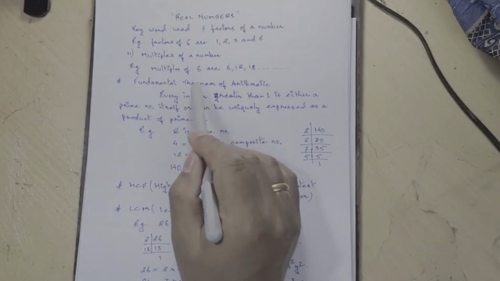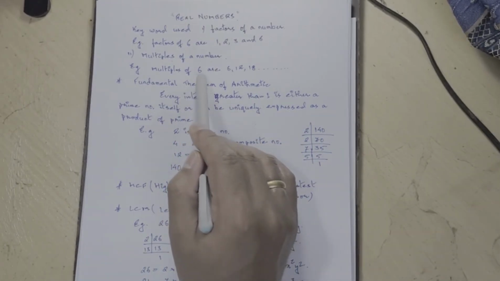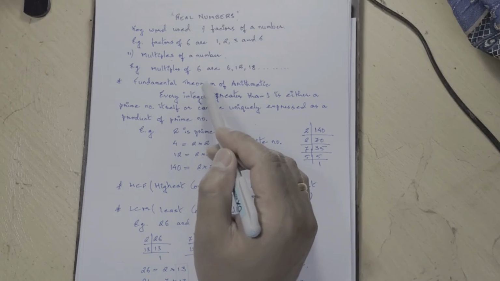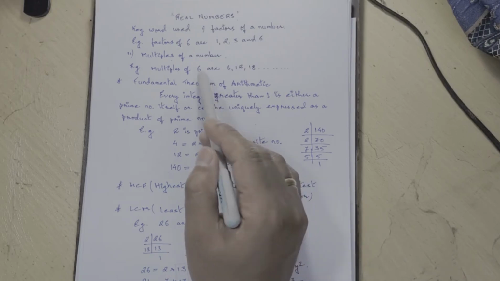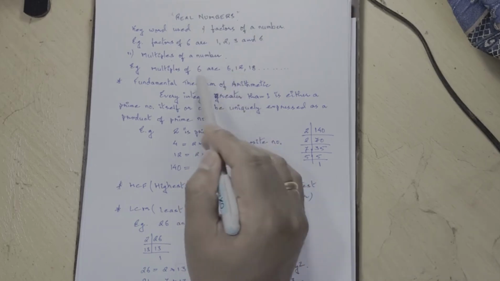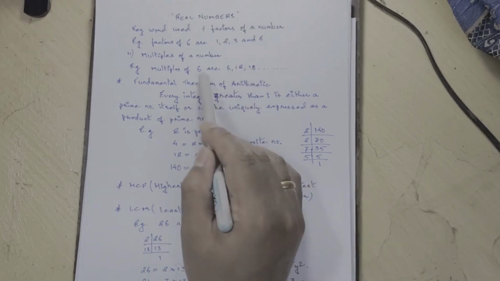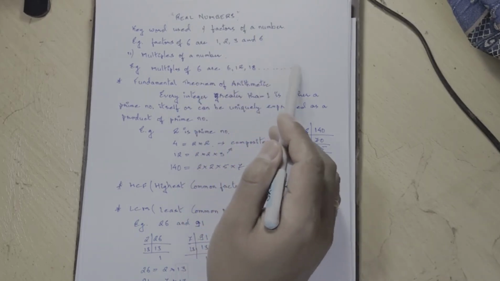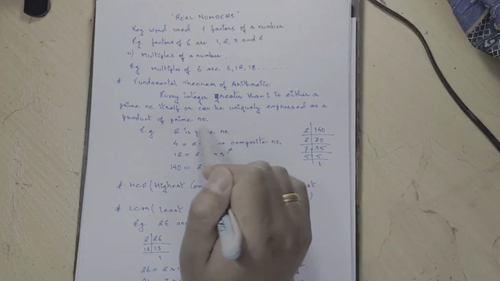Now, multiples of 6. The multiples of 6 are obtained by multiplying 6 with some numbers. For example, if we multiply 6 with 1, we get 6. 6 multiplied with 2 is 12. With 3, 18. Likewise, we can find infinite multiples of 6.